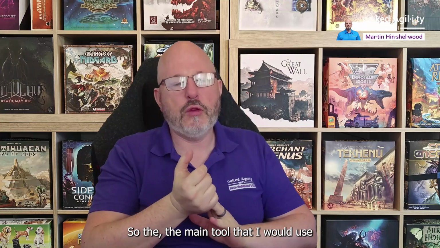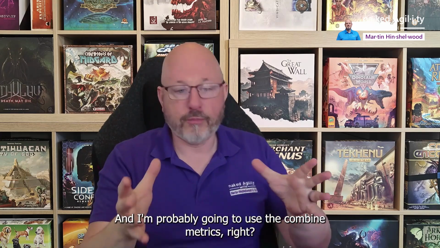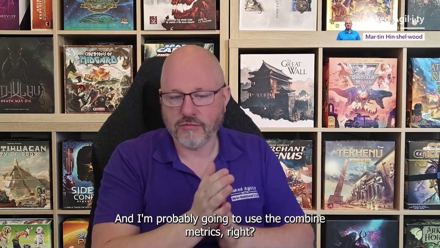So the main tool that I would use to collect data to understand our processes, right? So it's exactly the same as understanding our organization. We want to understand our process, that our team or our product is our operating model for our product. I'm probably going to use the Kanban metrics, right?